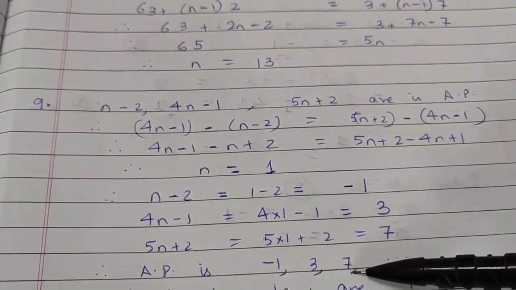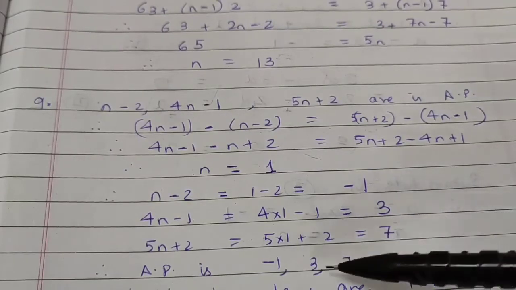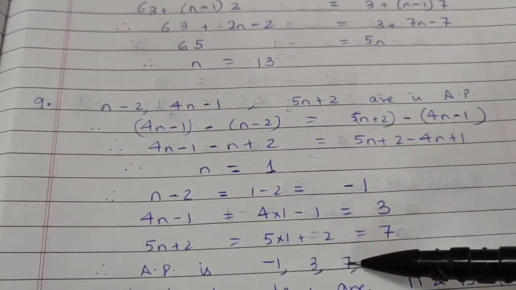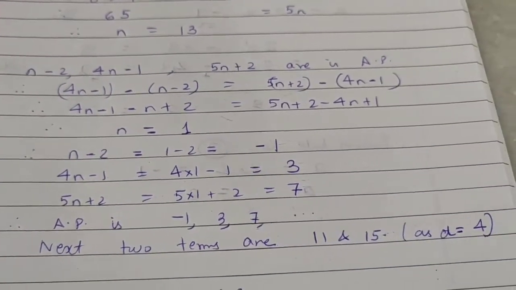That's the AP. But they have also asked us to find the fourth and the fifth term, the next 2 terms. I can see the difference is 4. So 7 plus 4, 11, plus 4, 15. So I got the next 2 terms as well.